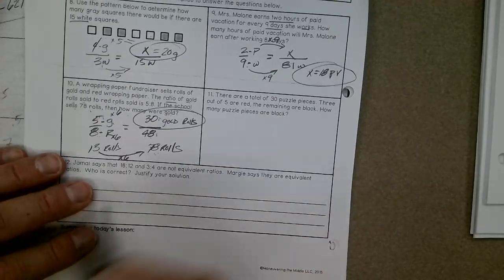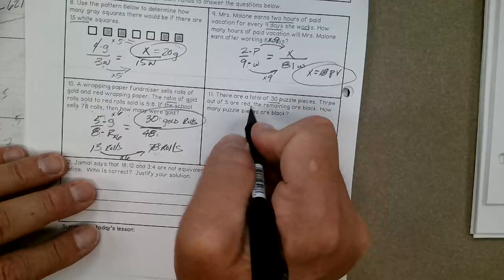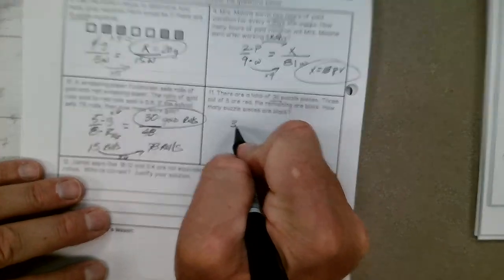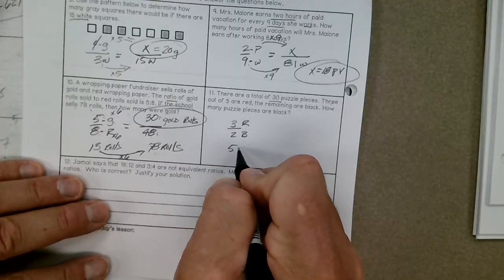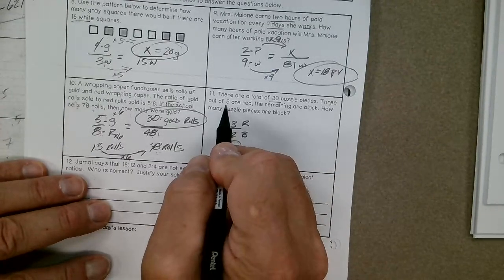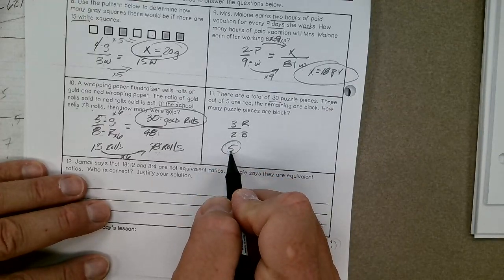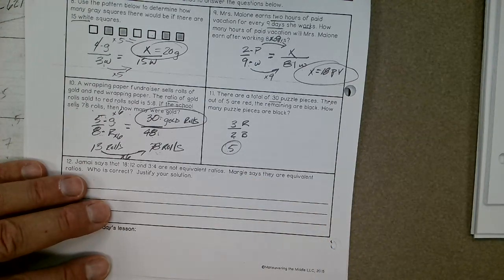So let's go back over this. There's a total of 30 pieces. 3 out of 5 are red. And the remaining are black. So that means we have 3 red, 2 black, because we have a total of how many? 5. 3 out of 5. So 3 out of 5 are red, 2 are black. Does that make sense to you?